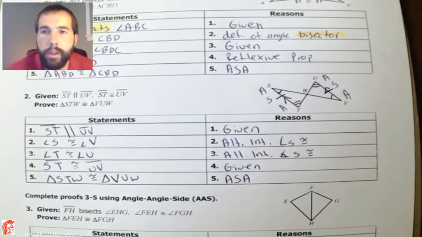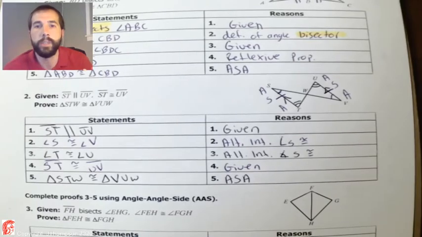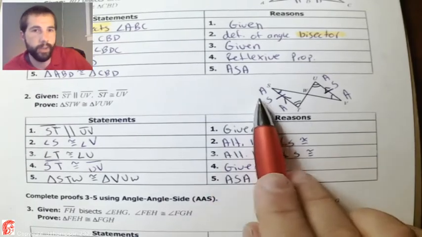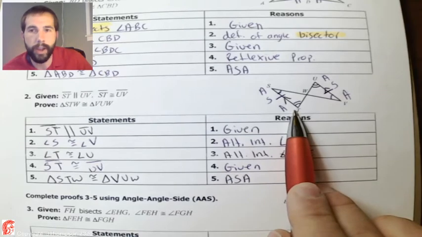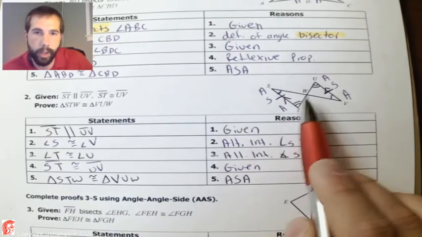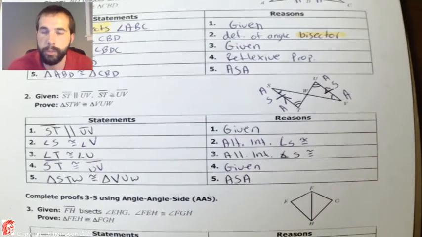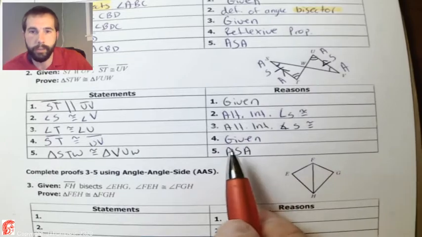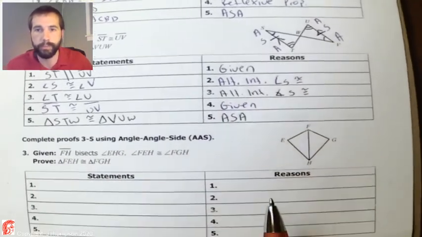So Mrs. Rinaldi and I were talking about this in class last week, that anytime we do have angle, side, angle, we'll also have the possibility of doing angle, angle, side. If not because of the vertical angles, it would also be true because of the third angle theorem. But in this case, however we did it, we would have found that the triangles are congruent.